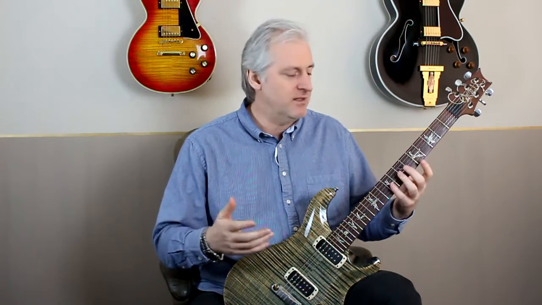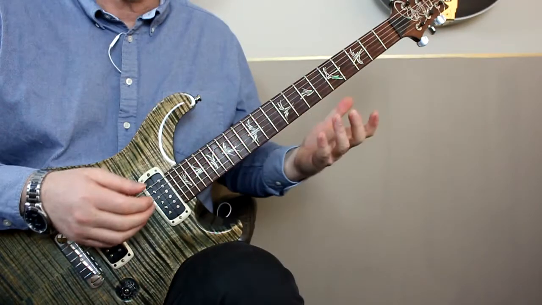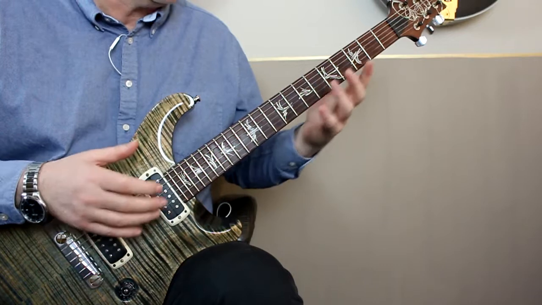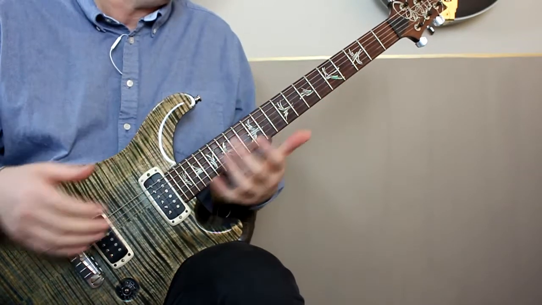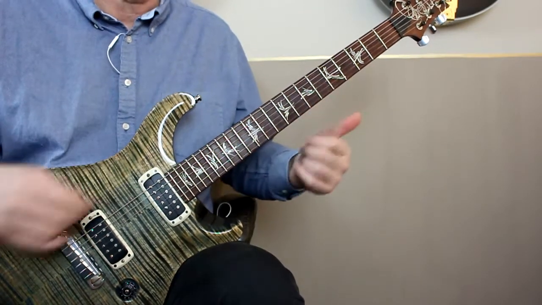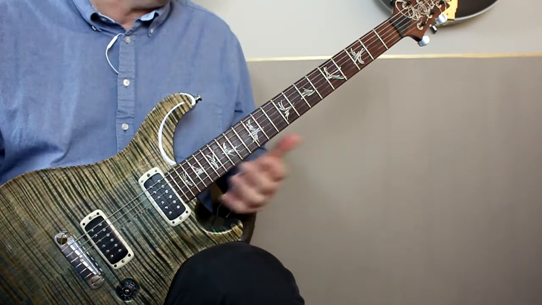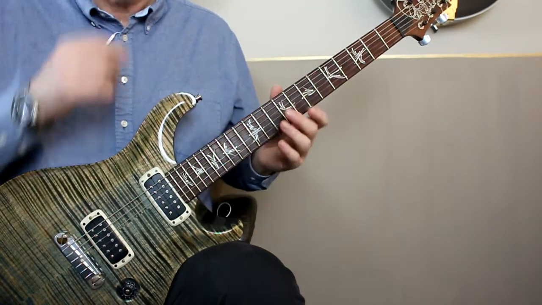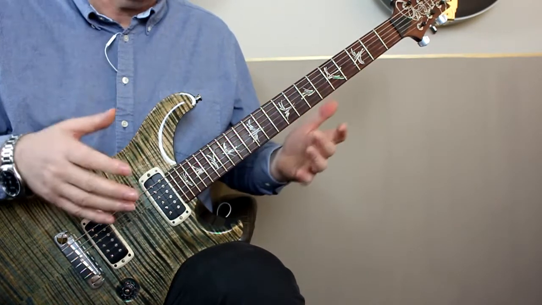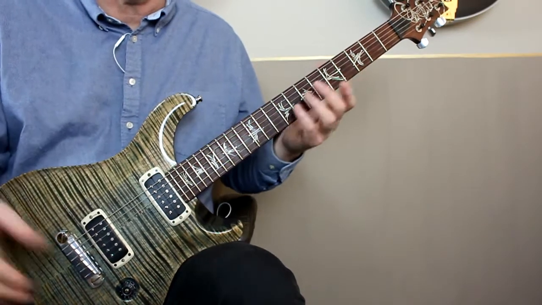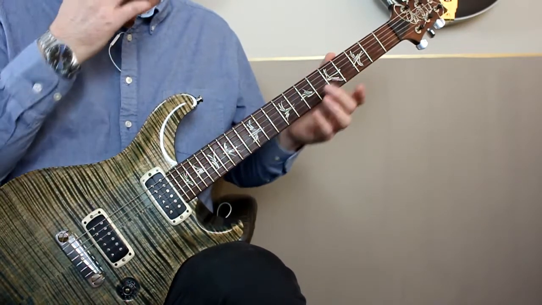Let's talk about how I visualize them on the neck. So if we zoom in. So for each of the chord types, I visualize three shapes, one per inversion. So I've got three shapes for the major, minor, augmented, diminished. And I've actually put them all in a PDF that I'll attach to the description field of this video as well. If you want to download that, that might help.